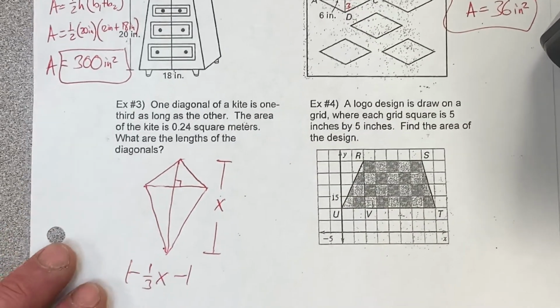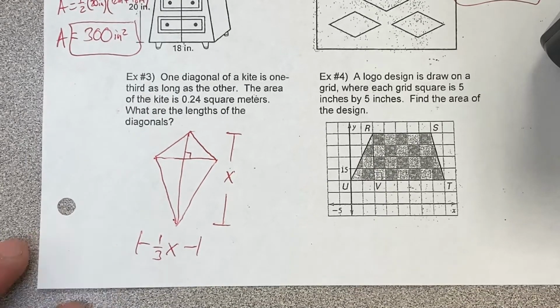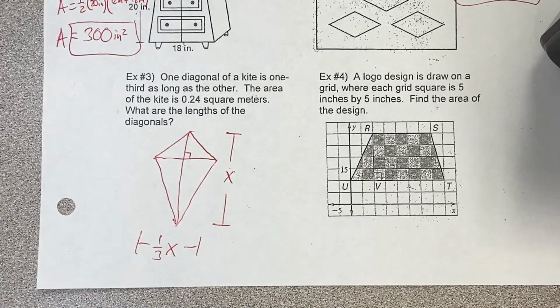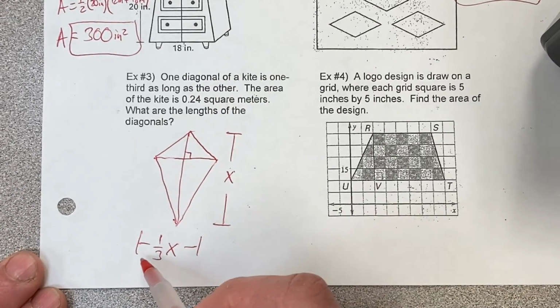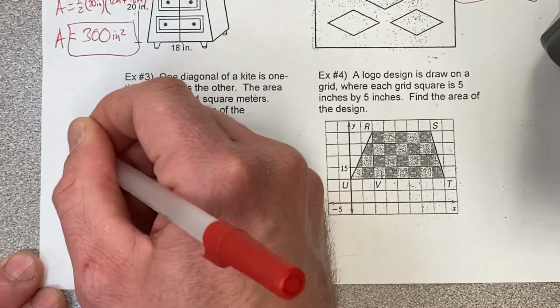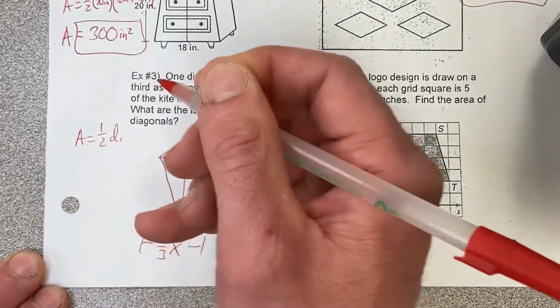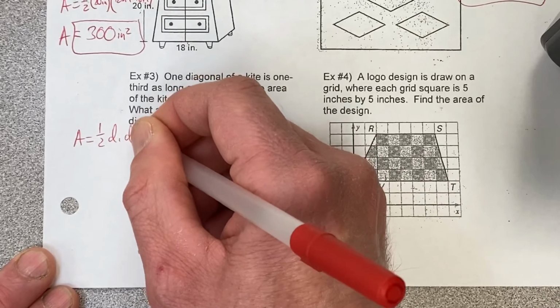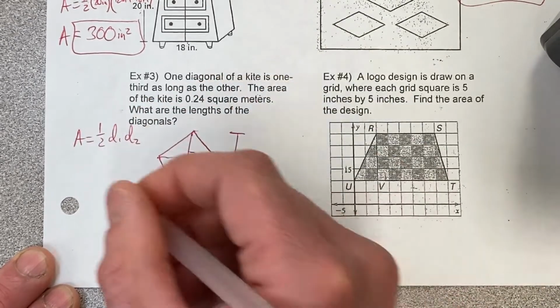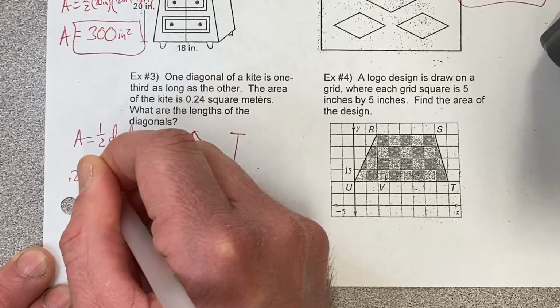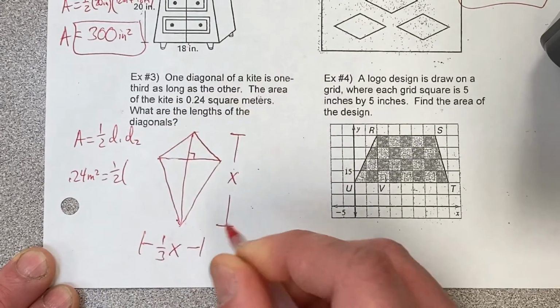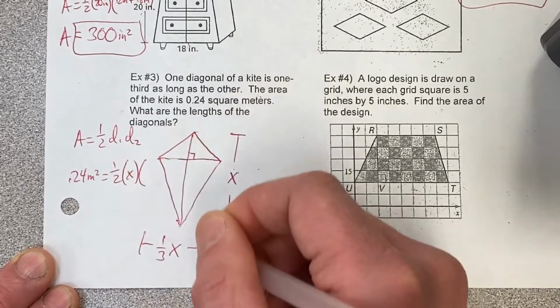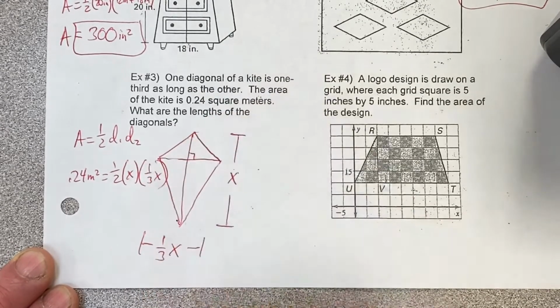Do you remember having to do this when we were doing segment lengths, where we'd say one part of a segment is twice as long as the other part of the segment? We would do things like that earlier in the year. All right, so now we've got representation for our diagonals. Remember the formula's area is 1/2 diagonal times diagonal 2. It says our area is 0.24 meters squared, and we're going to have one diagonal as x and one diagonal as 1/3 x.